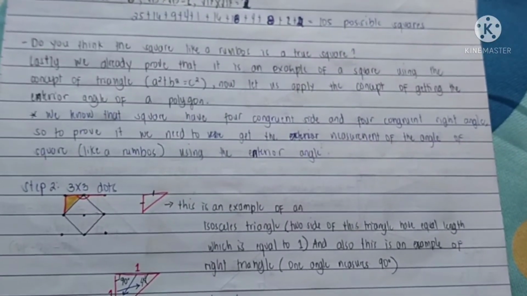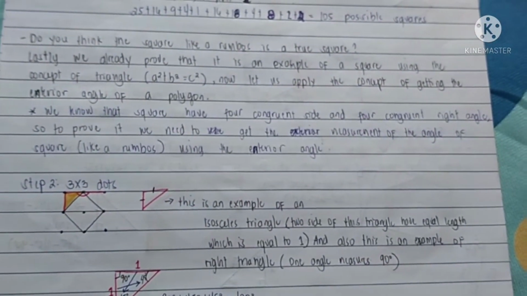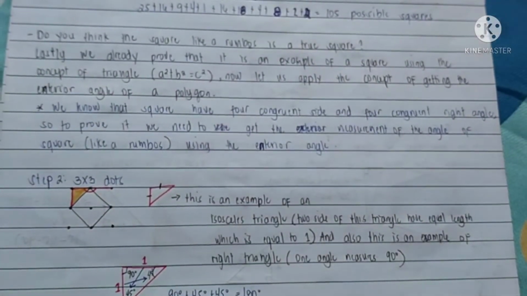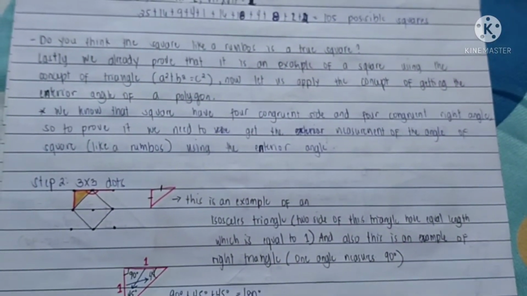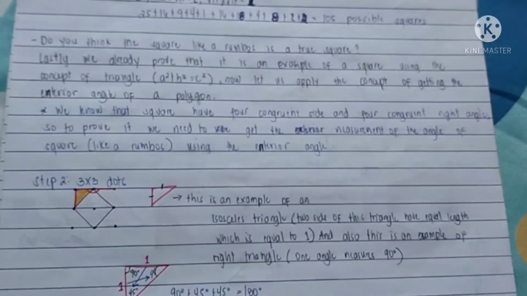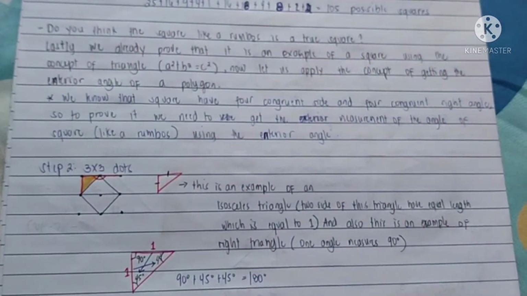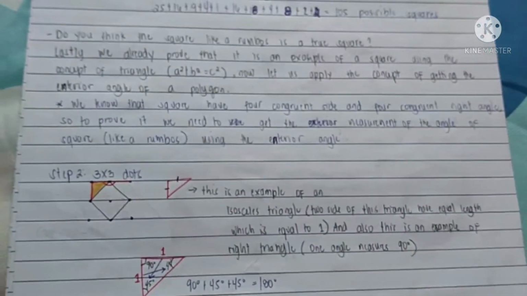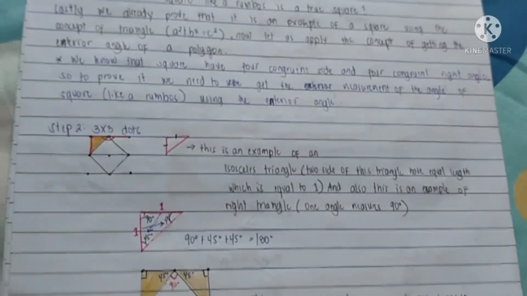Now, let us apply the concept of getting the interior angle of a polygon. We know that the square has 4 congruent sides and 4 congruent right angles. So, to prove it, we need to get the exterior. Hindi pala interior yan. Exterior measure of the angle of the square like a rhombus. Exterior and interior yung gagamitin natin.